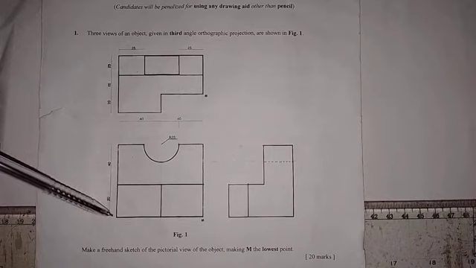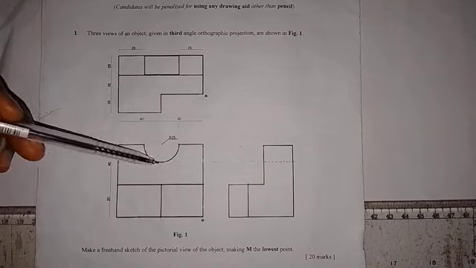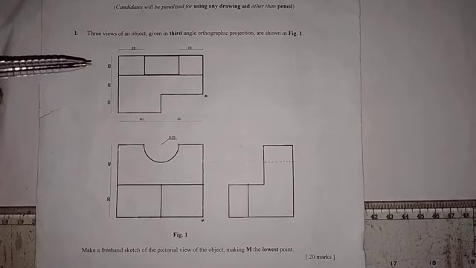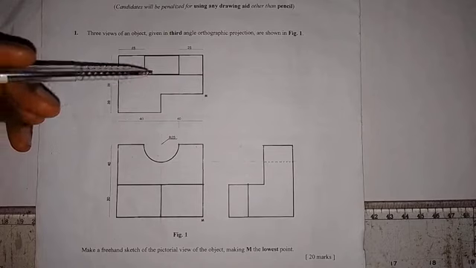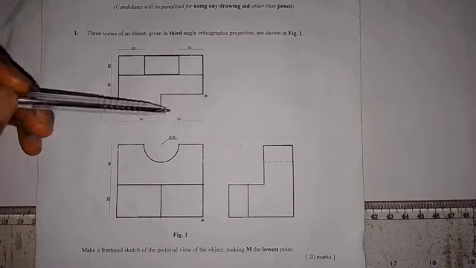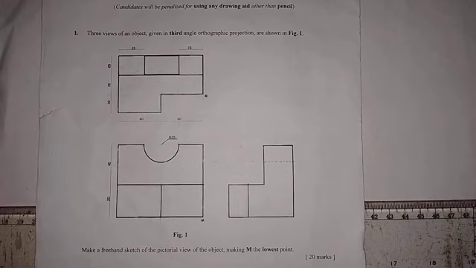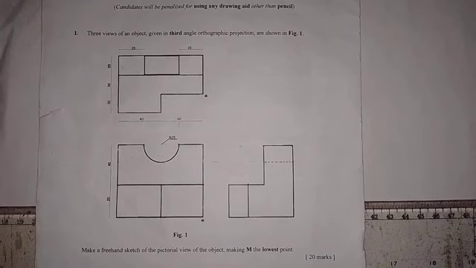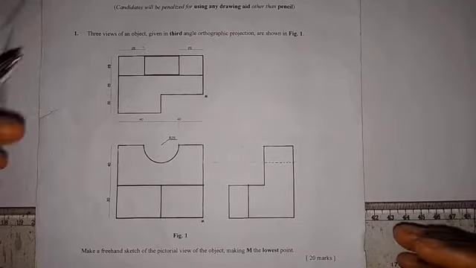Then coming to the front elevation, the distance from here to here is 40 millimeters, from here to here is 30, and the radius of this semicircle is 25. Those are the dimensions that we have here. Another thing is that we are asked to place this particular point M as the lowest point. That is what we are told in the question. So we want to put this part together to obtain its isometric view. Alright, since point M is the lowest point, let's see what we are going to do.